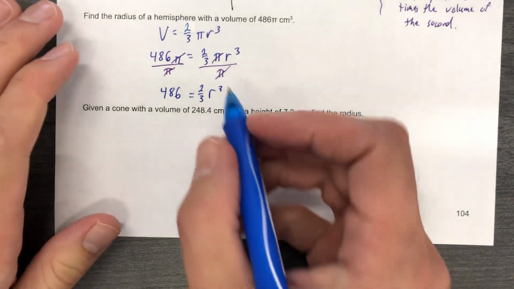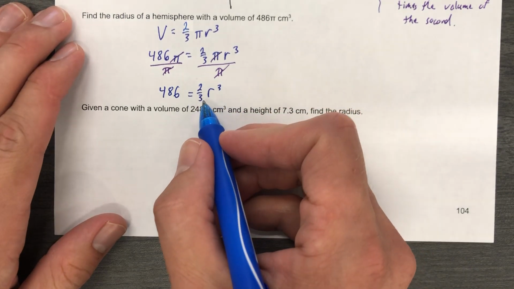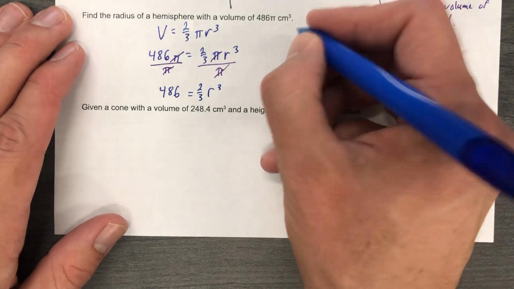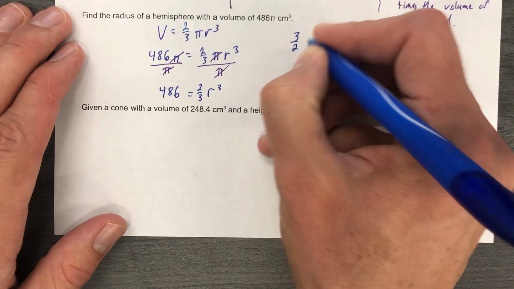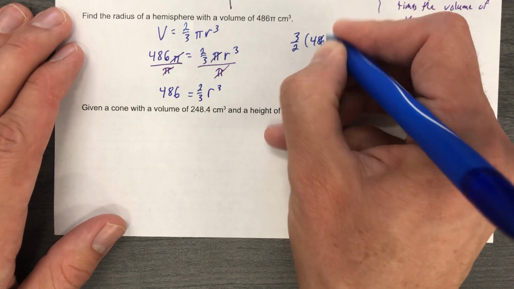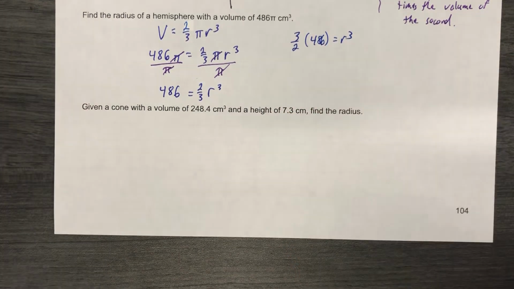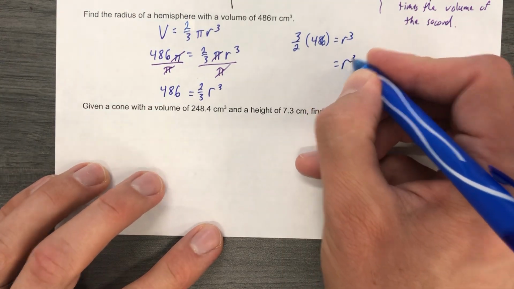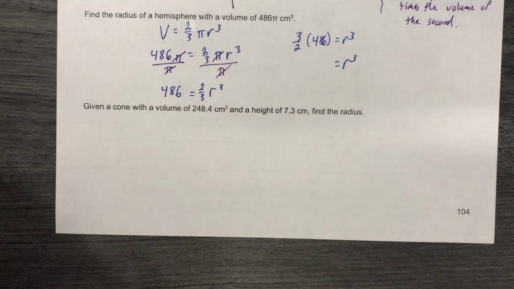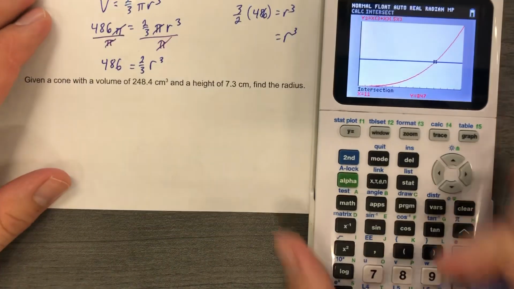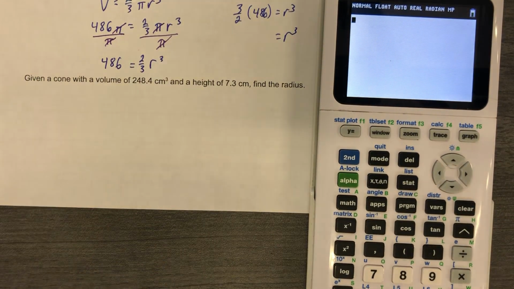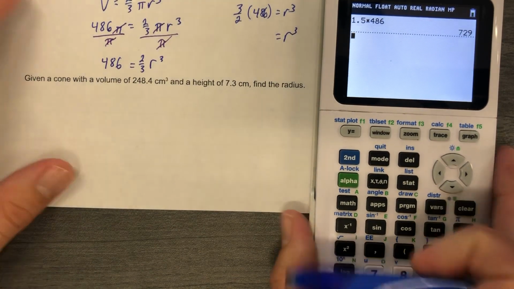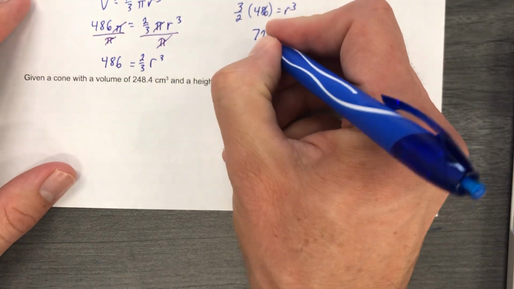What I want to do now is multiply by 3/2. That's going to get rid of this 2/3 in the front. So the next step is basically 3/2 times 486 equals r cubed. So whatever I get for that, I'm going to divide by 2 and then triple it, and that's going to be what r cubed is. Multiplying by 3/2 wipes out that 2/3. So here we go. 3/2 times 486 is going to give me 729. Lucky us, this is going to work out beautifully.